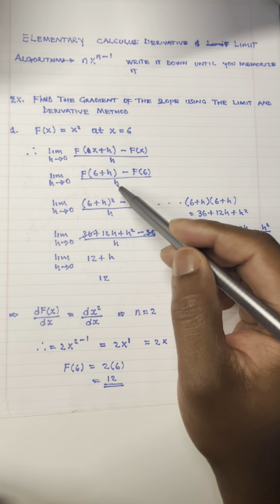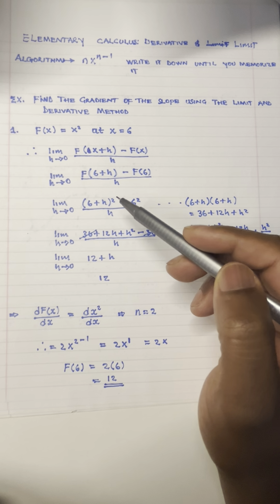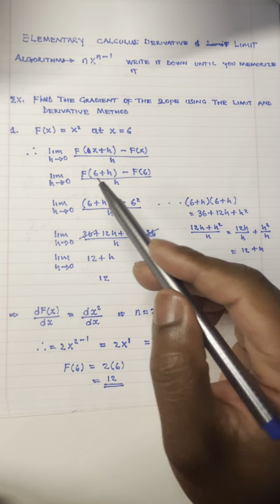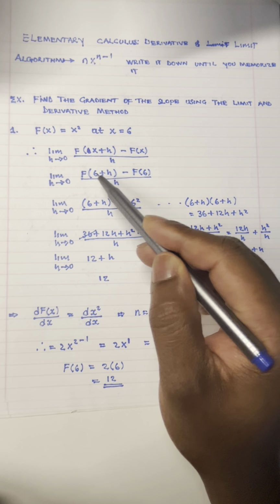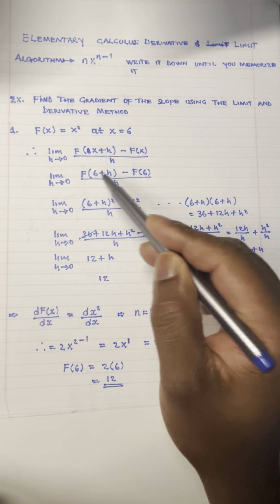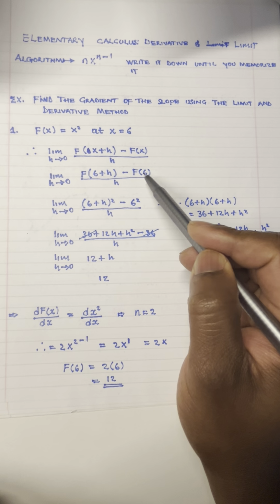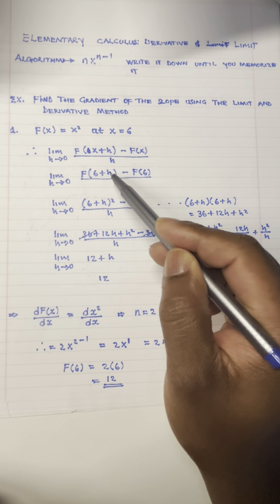You leave the h as it is, leave it alone for now. The f is just to tell us that this is a function: function of 6 plus h.